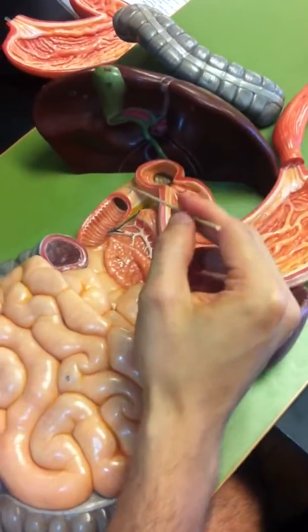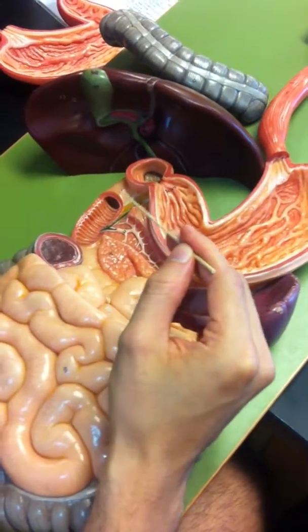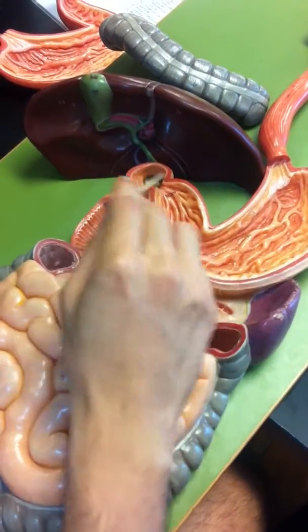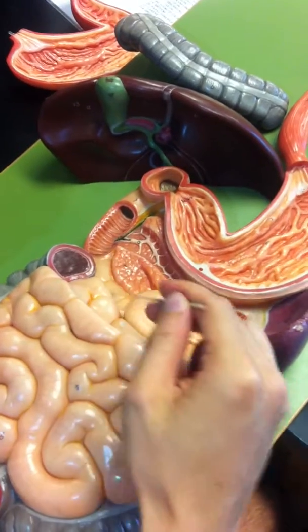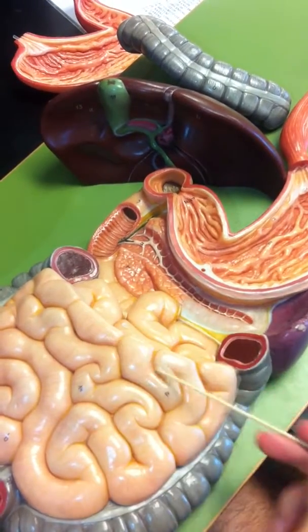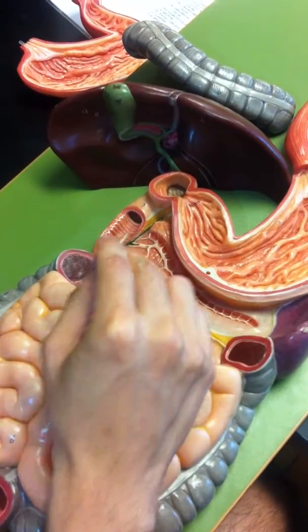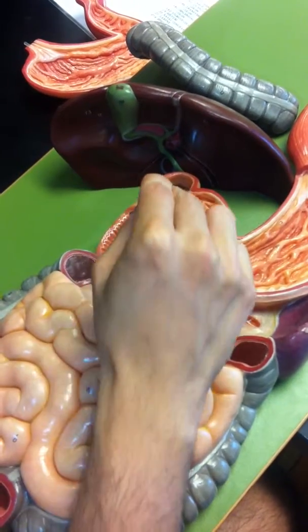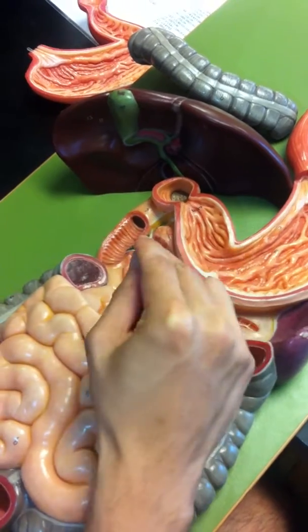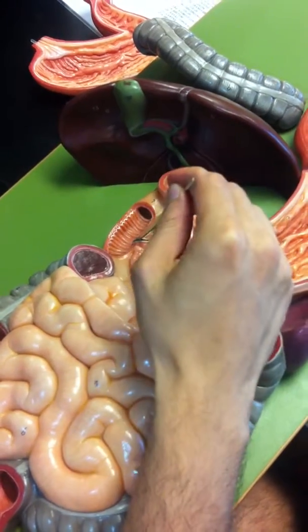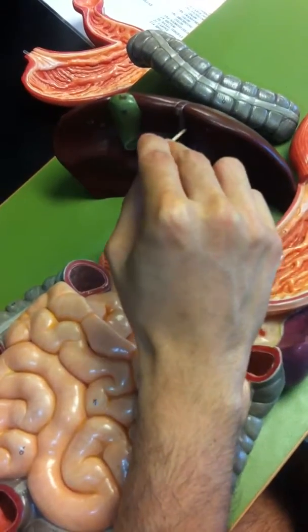So now, going down that list, we're at the small intestine. Now we're at the duodenum. All that first segment here is duodenum. In the first part of the duodenum, this part here, where we have the actual flexure, we have 2 accessory organs contributing into it.